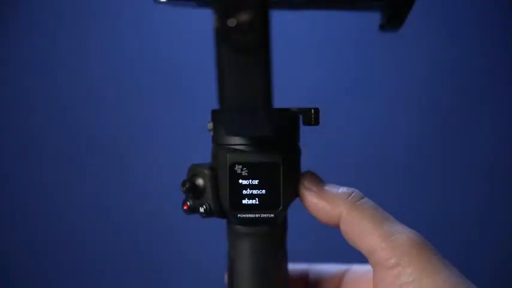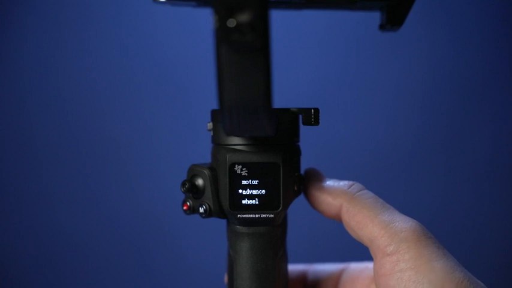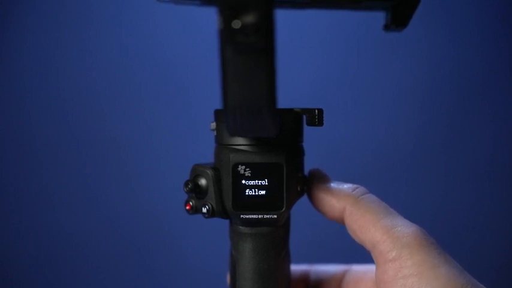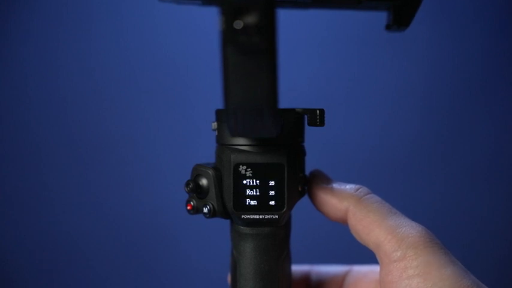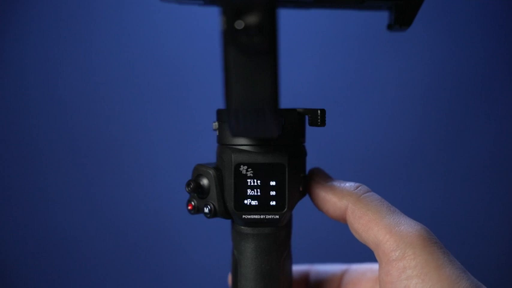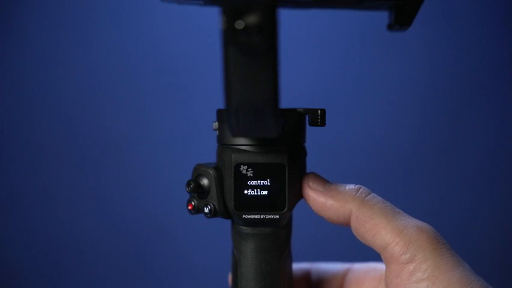Press on the menu button on the side of the gimbal to gain control over the specific settings for your motors. Control is the setting for your joystick. How fast do you want the gimbal to respond to your joystick? I left all of these settings at default. Follow mode is how fast you want the gimbal to respond to your physical movements. You can change any of these values by pressing on the dial button, or you can go back by pressing the menu button.